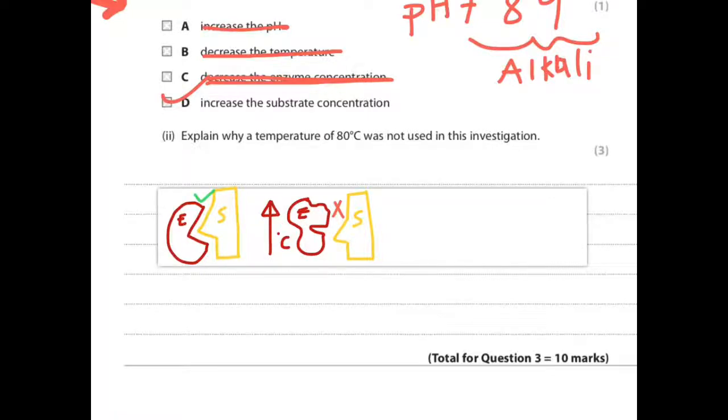That means that the active site is no longer complementary to the substrate upon which the enzyme acts. So this stops the enzyme working. This act of changing an enzyme's shape is called denaturing, and it can happen through increasing the temperature or changing the pH. But not lowering the temperature, only increasing the temperature, because you're giving the bonds more energy to break. All that happens when you lower temperatures is the enzymes work slower.